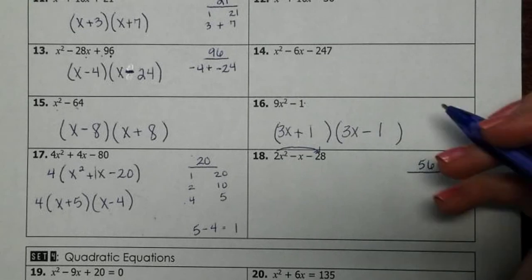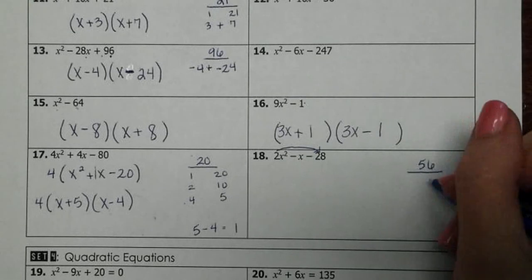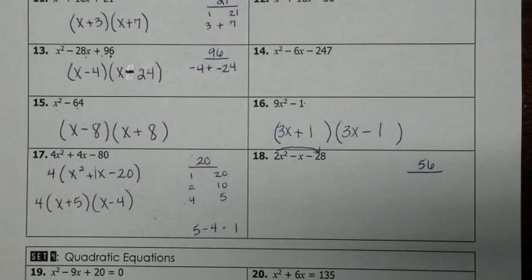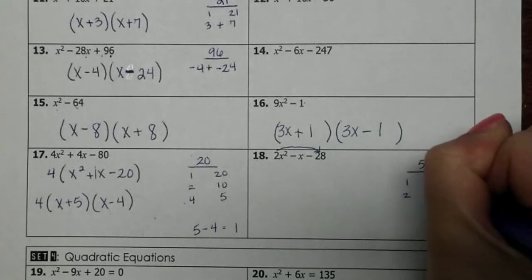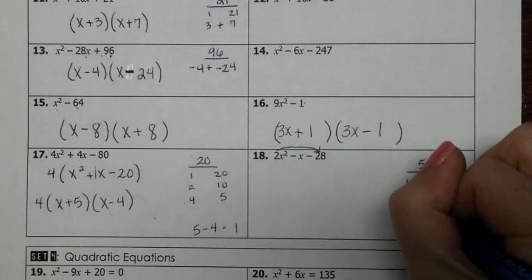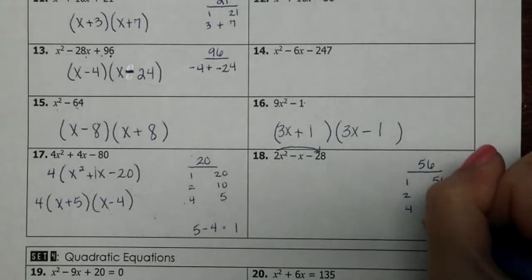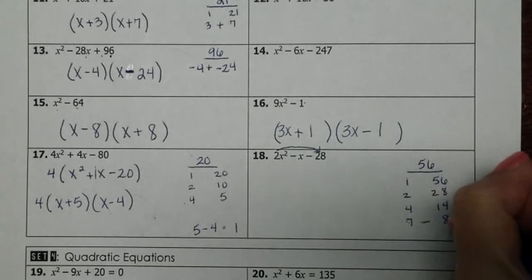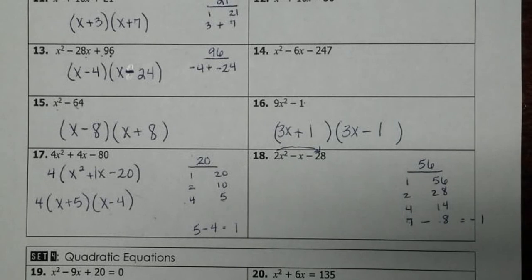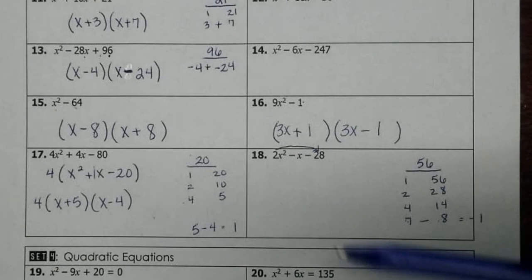So 1 and 56, you can use the y equals if you need any help, 56 divided by x. So you have 1 and 56, 2 and 28, 4 and 14, you have 7 and 8. Those will subtract. If you do 7 minus 8, that will give you a negative 1. So that's what you're looking for. But you're not done yet because that 2 made things a little bit more difficult.